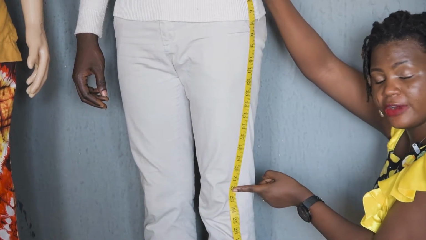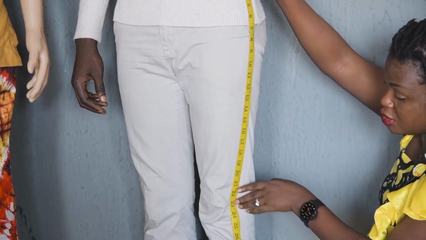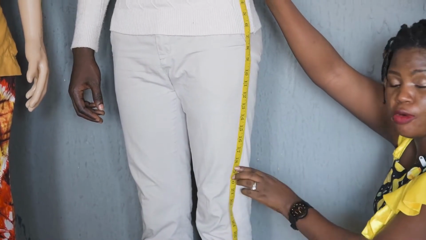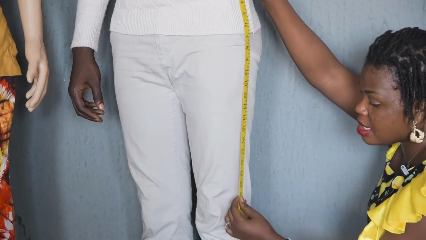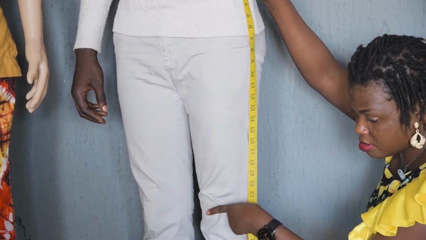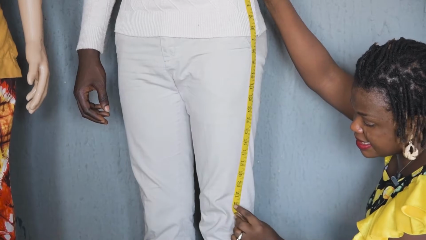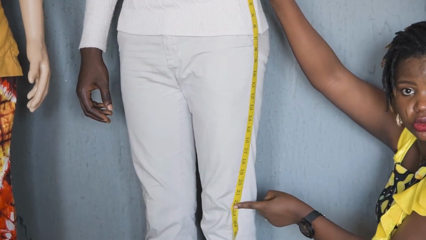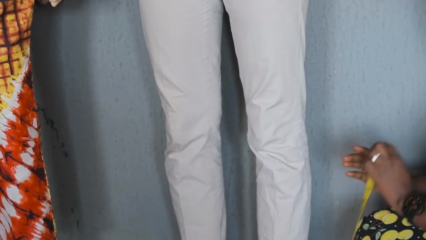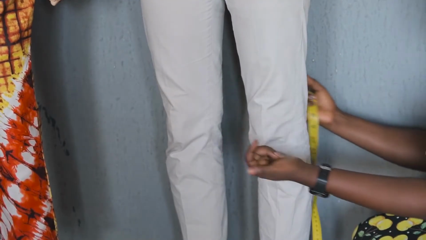This is totally different from that of female, where we subtract 2 to 3 inches above the knee. But in this case, we'll be making use of the real knee point, which means his knee point measurement is 22. After taking the knee length measurement, I will also take the circumference measurement of the knee.